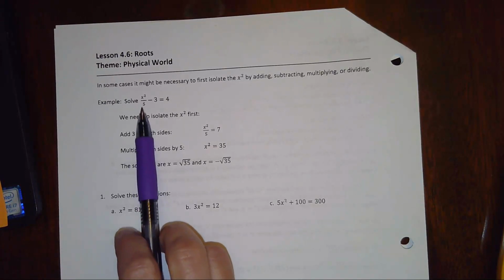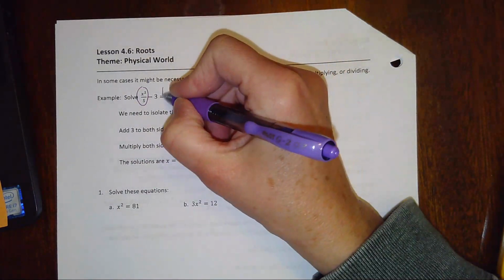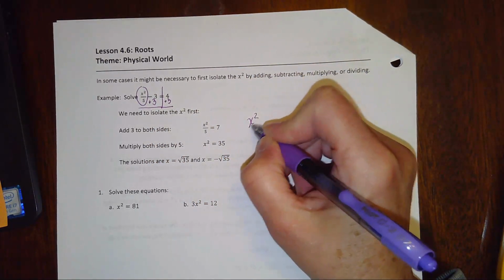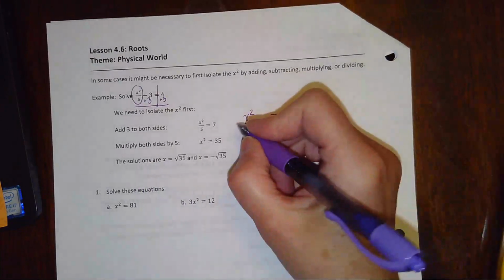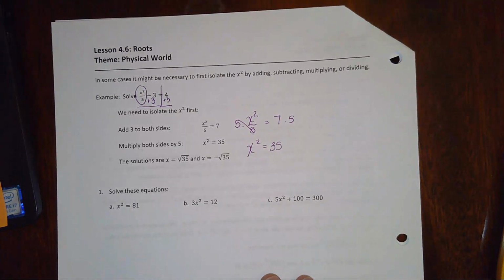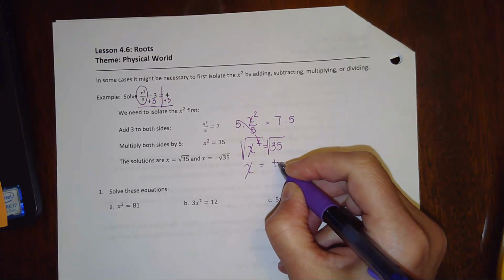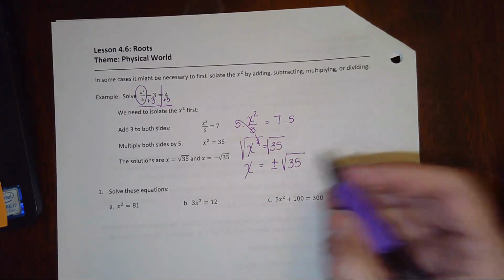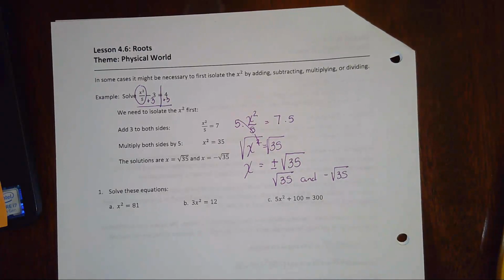So let's look at what they did on this. They said we need to isolate this x squared term. So the first thing we're going to do is add 3 to both sides of the equation. So that's where we get x squared over 5 equals 7. And then we're going to undo the dividing by 5. So it says multiply both sides by 5 to undo the division. And then it says, okay, we have to undo the square. So we're going to take the square root of both sides. But remember, there are 2 different answers where one is positive and one is negative. So sometimes you'll see it written like this, or they'll just write it like this, where one is positive and one is negative.